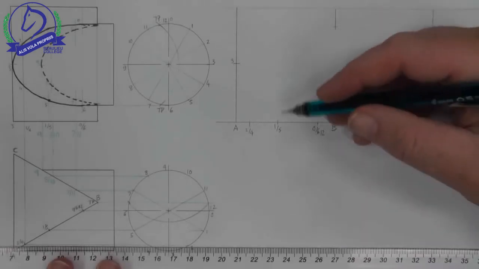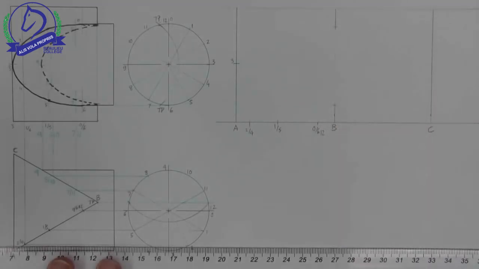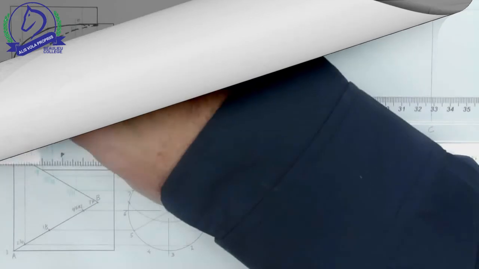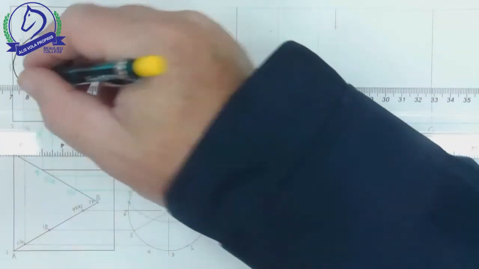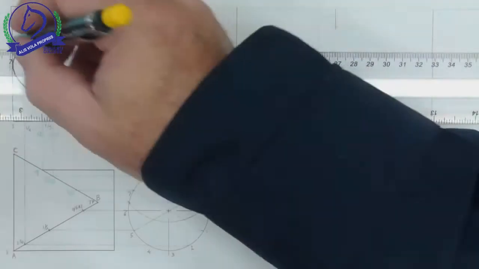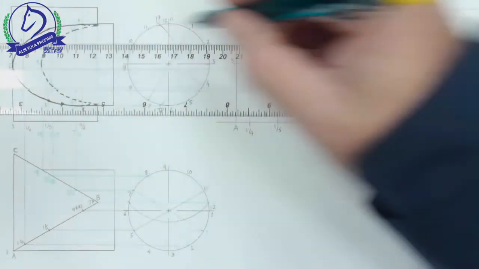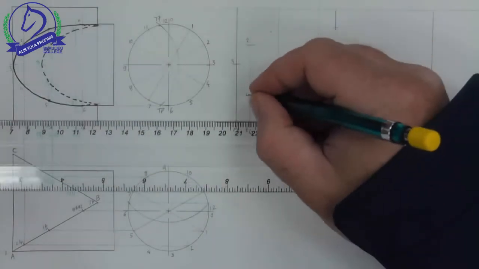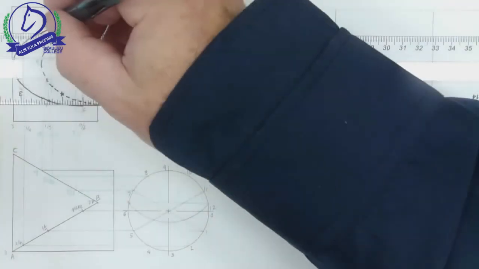I'm now going to draw in the vertical lines and transfer my heights from the front view. So here I'm projecting my heights. Here's height 4 going to the vertical line 4. Here is my 2 going to point 2. Next numbers 1 and 5.